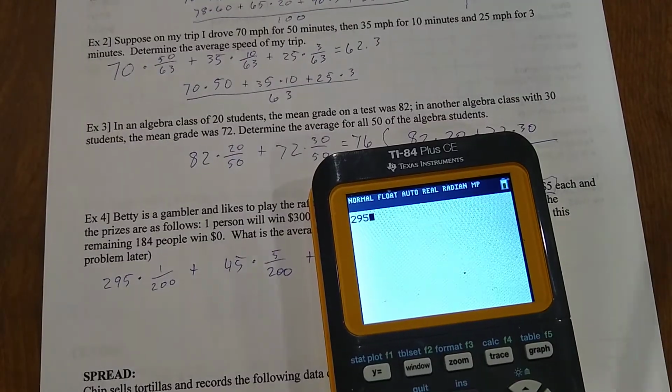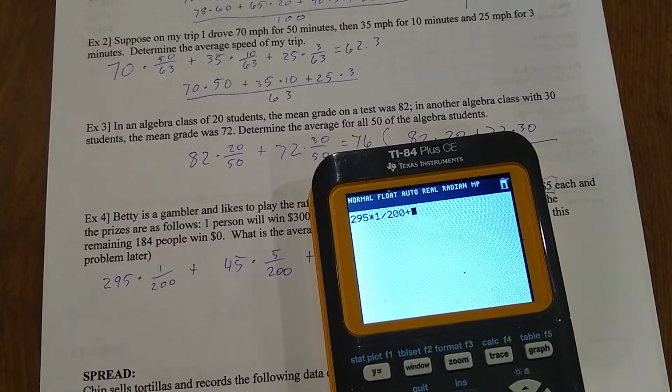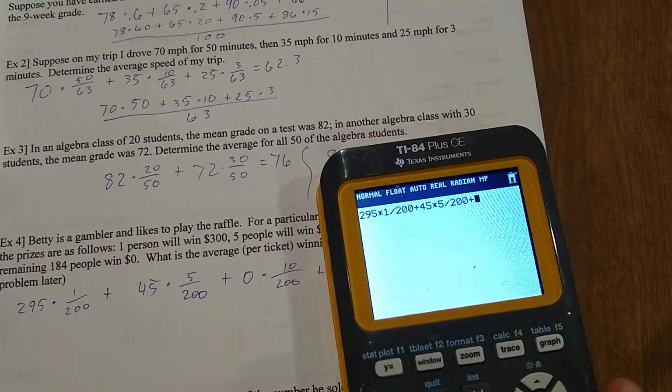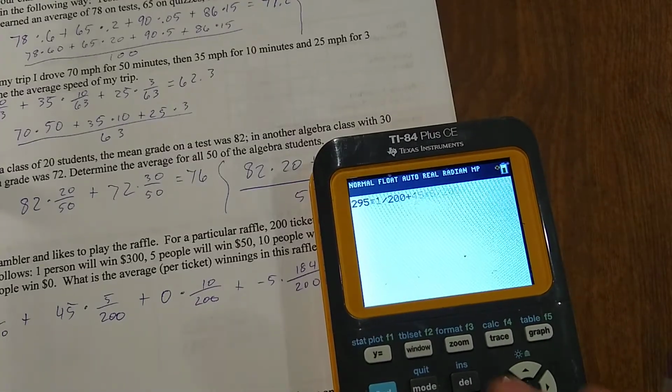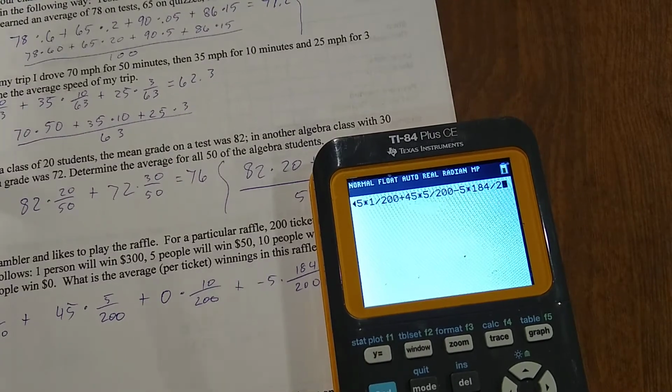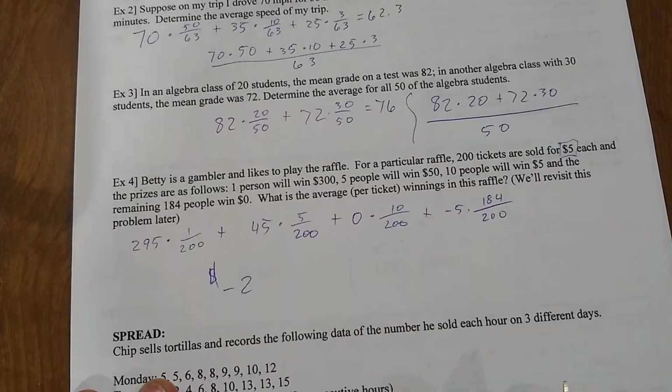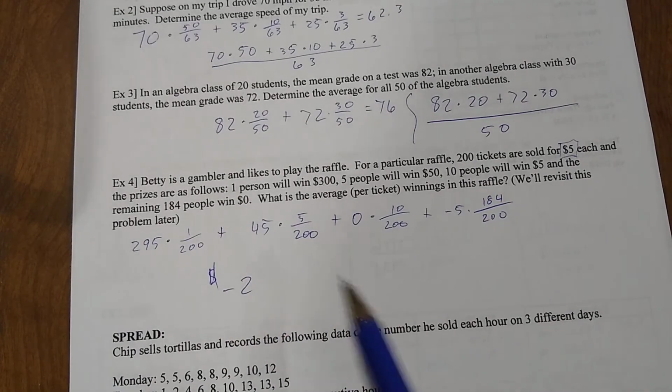So we'll go 295 times 1 divided by 200 plus 45 times 5 divided by 200 plus 0, I'm not even going to write it, and we'll go minus 5 times 184 divided by 200, and you've got negative $2. So negative 2 means if you bought all the tickets, you would, per ticket, make negative $2 per ticket. That's on the winning side.